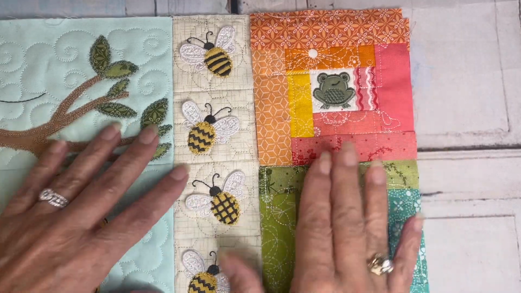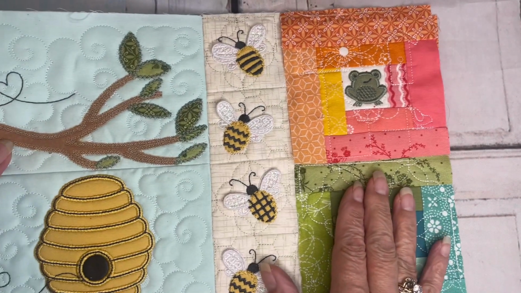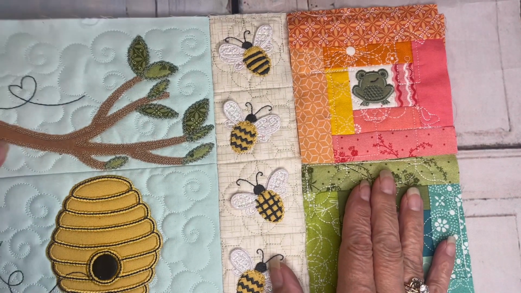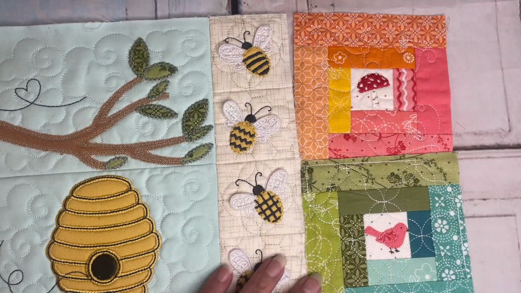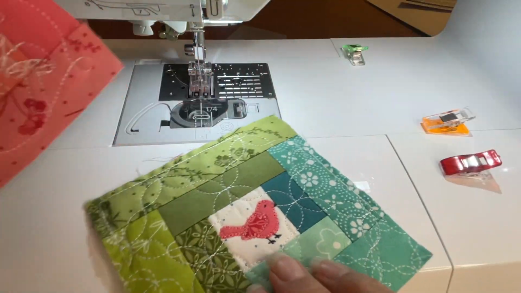Then I will sew 2 of our log cabin blocks together and then sew those to the B blocks. I'll save the block with the frog till later on in the quilt, since the frog and the umbrella are in the row right above.